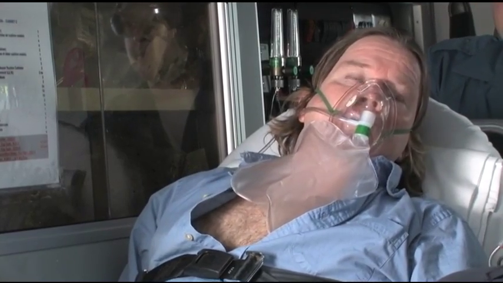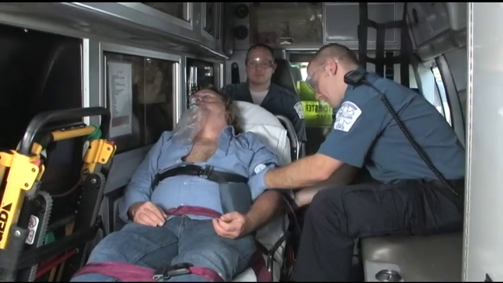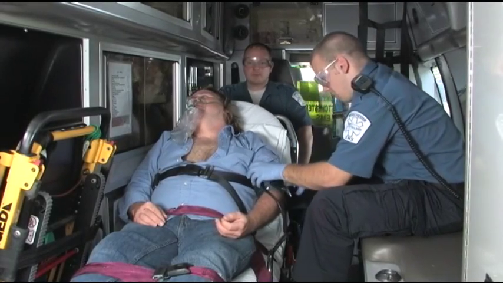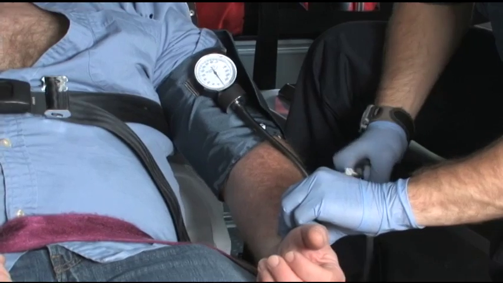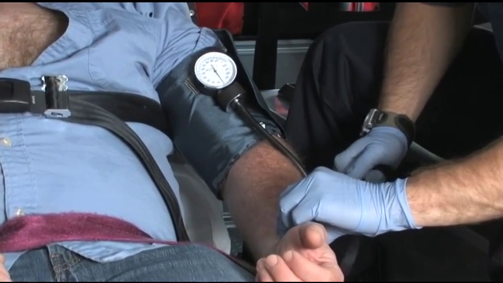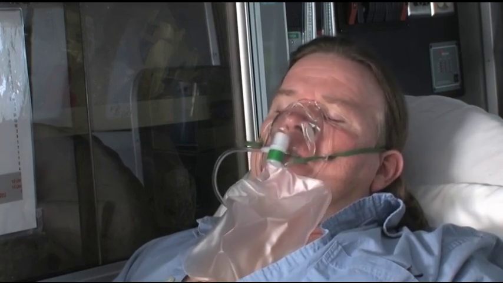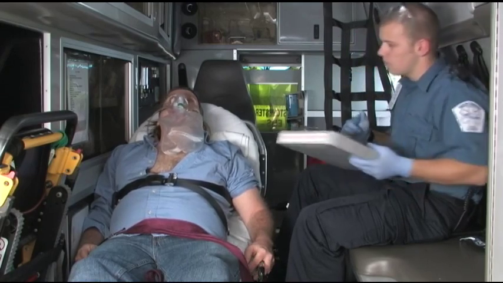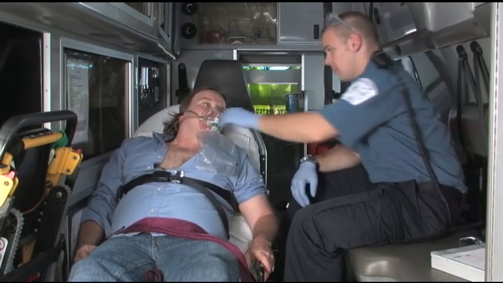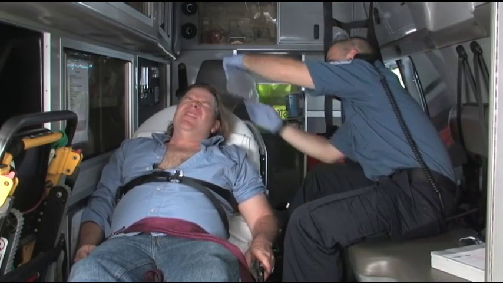It is your goal to get serial vital signs, or at least 3 sets prior to transfer of care. Serial vital signs allow you to trend the patient's condition as it gets better or worse. Evaluate the patient's response to your treatments. For example, if you assisted a patient with his inhaler, does the breathing seem easier? The respiratory and heart rates slower?